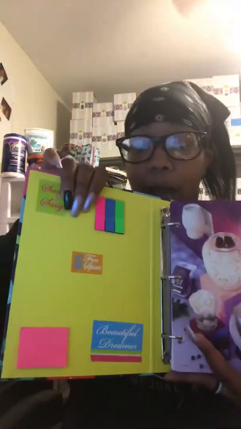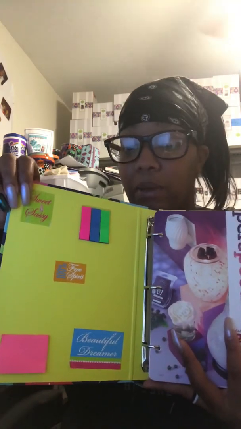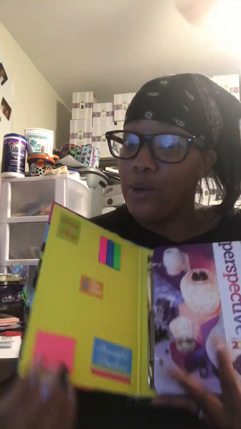I showed y'all this before. I have my little tabs in the front and just some little notes to make me feel good. And of course, I got Post-its. That page is very important. I've showed you guys my other binder when I first got back into the business, and that was totally different. That was a different binder for a different reason. Why is this binder so important to me, and how does this binder work?